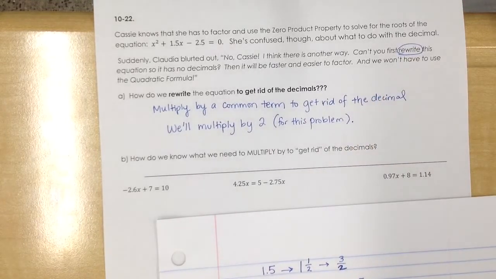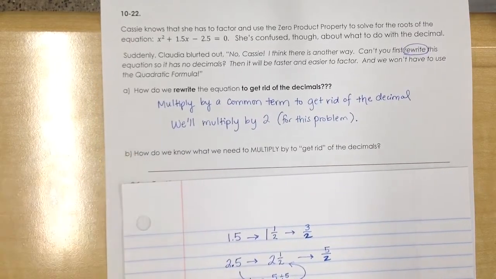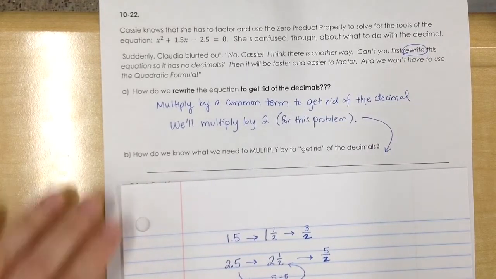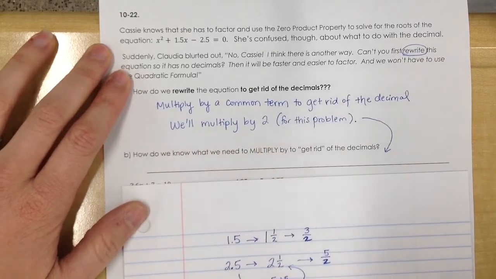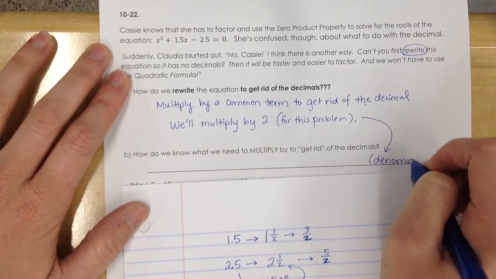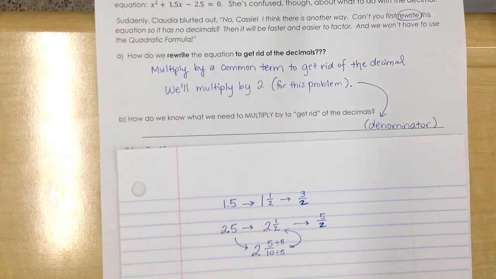That's our sentence. Okay. So how do we know what we need to multiply by? Oh my gosh, I'm so silly. I wrote that up there instead of on the line where I meant to write it. So how do we know what we need to multiply by? We'll multiply by 2 for this problem because it's the denominator value when we convert, again, the decimal into a fraction.